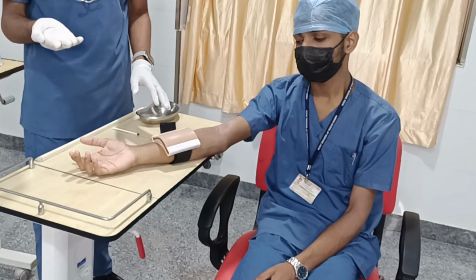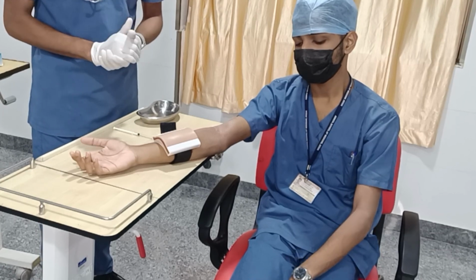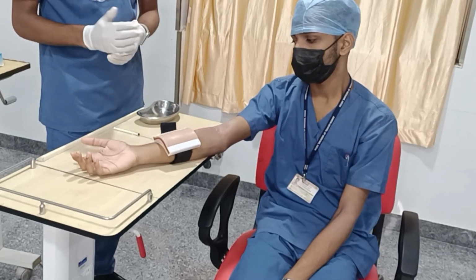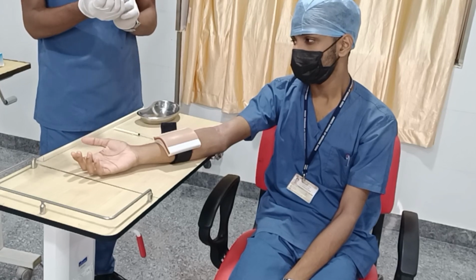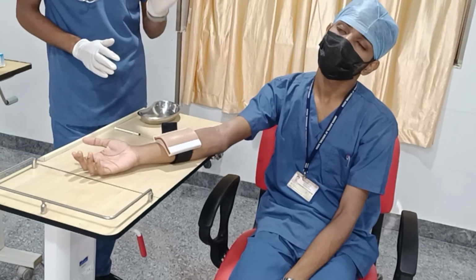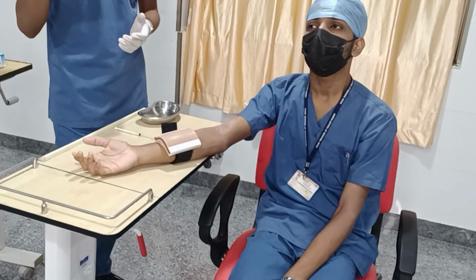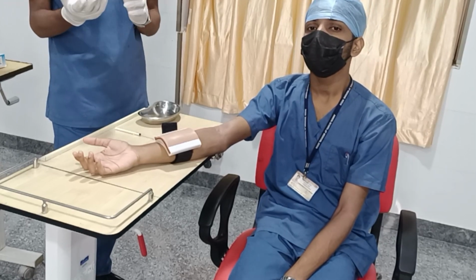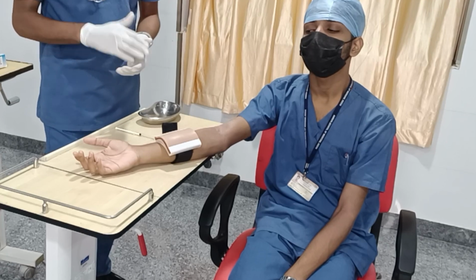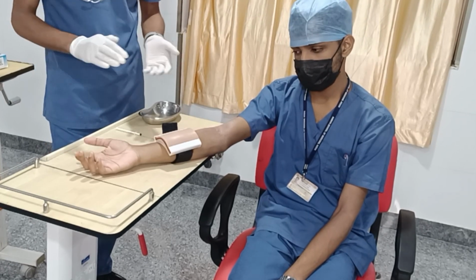Next, where are we using the intradermal route? The indication for intradermal is mainly test doses for drugs, like antibiotics or some NSAIDs. If you want to give a test dose, we use the intradermal route. Some vaccines like BCG are also given by the intradermal route.